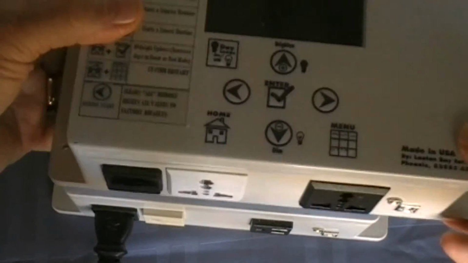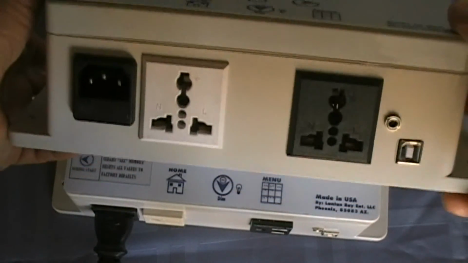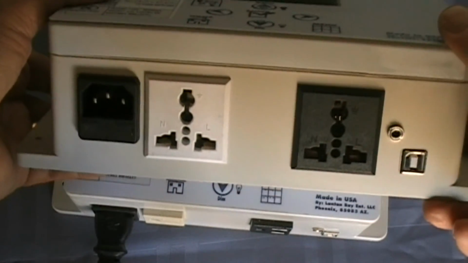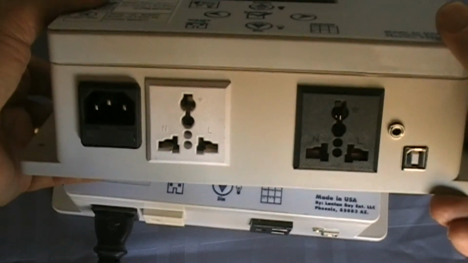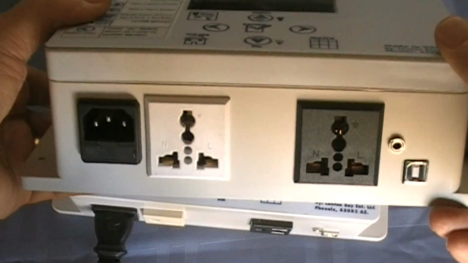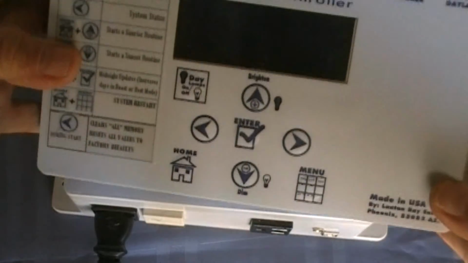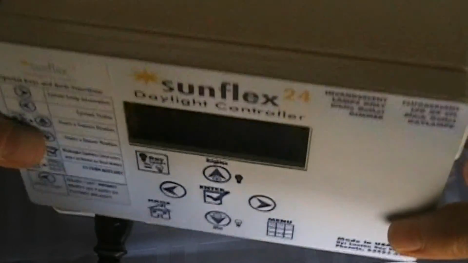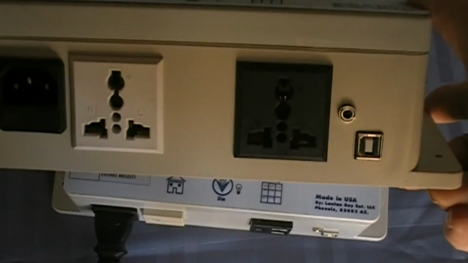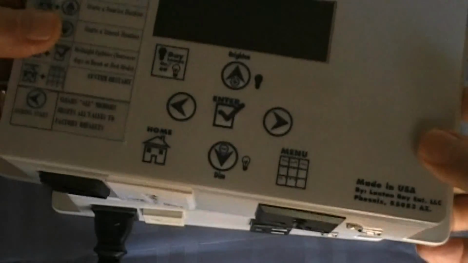And this, my friends, is the European version of the SunFlex24Plus. The only two primary differences: the power supply is capable of 205 to 240 volts AC, and the frequency is 50 hertz. Same features, same setup, same scenario as available on the North America version. This is software WW 4.5. Thank you.